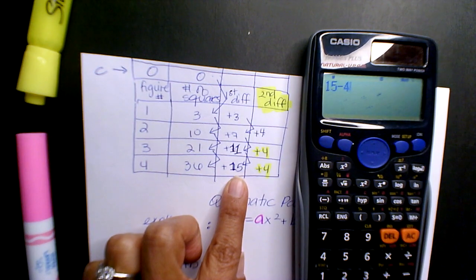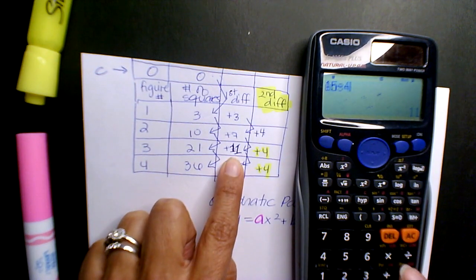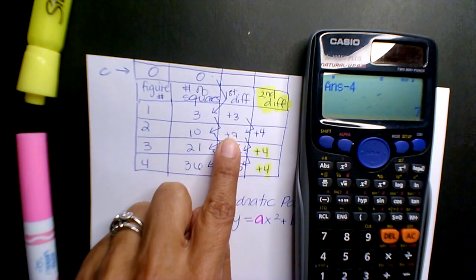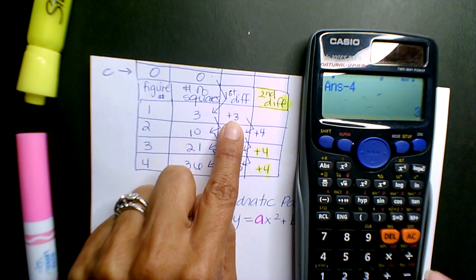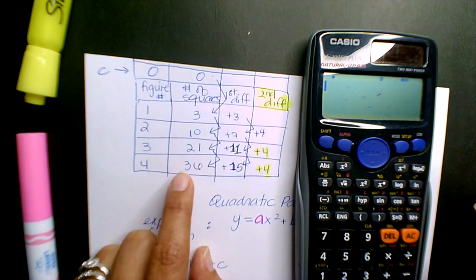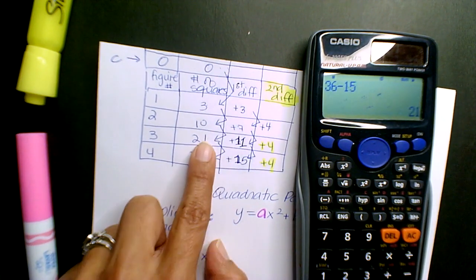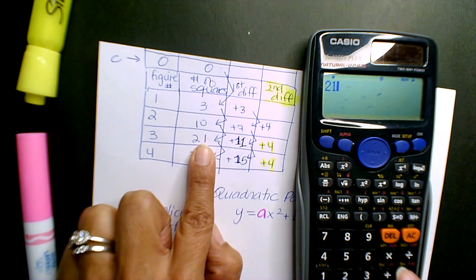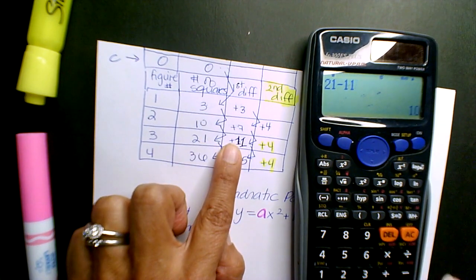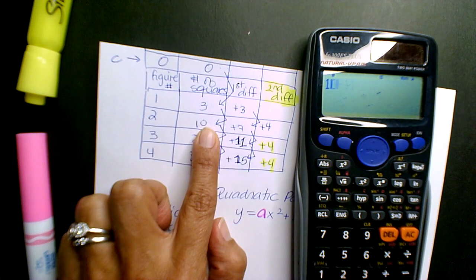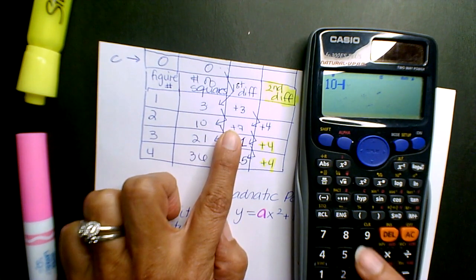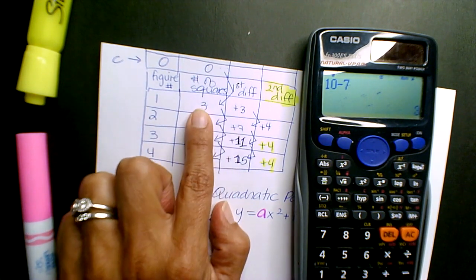15 minus 4? 11. What's 11 minus 4? 7. What's 7 minus 4? 3. Okay, so now 36 minus 15 gives me 21. 21 minus 11 gives me 10. 10 minus 7 gives me 3.